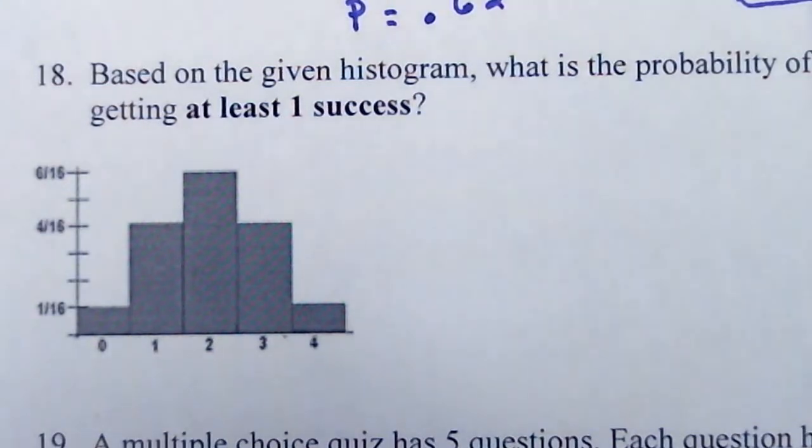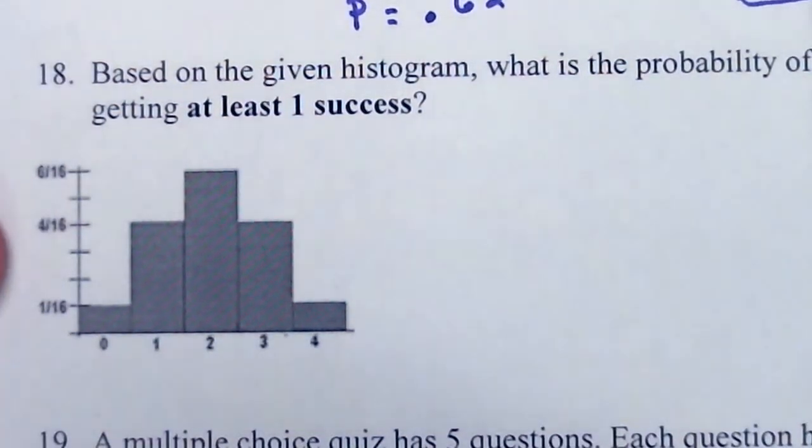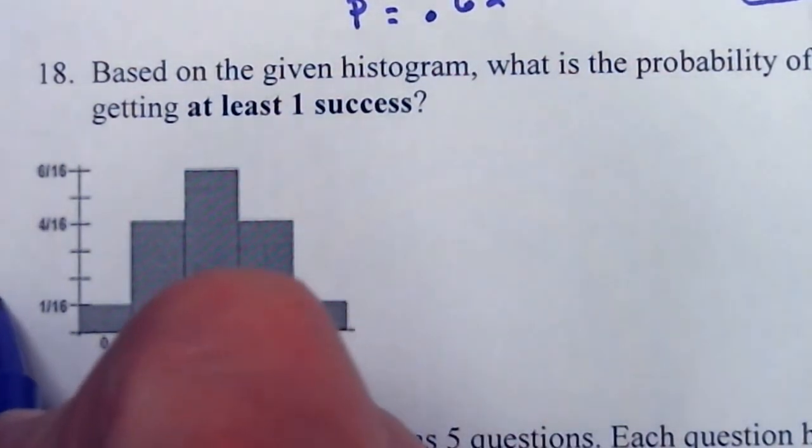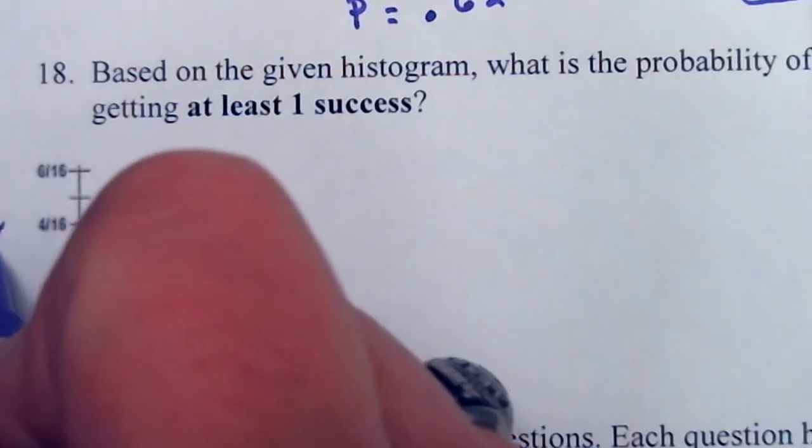Okay, this is Chapter 10 practice test video number 4. We're only getting to two problems, 18 and 19. I zoomed in quite a bit for number 18 because it's pretty blurry. Hopefully you can read this, but this actually says 1/16 here, and this is 4/16.